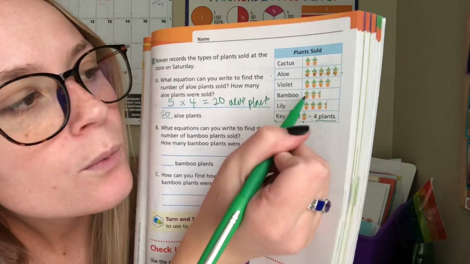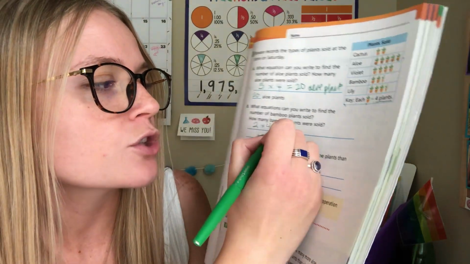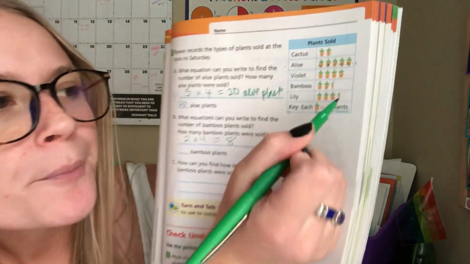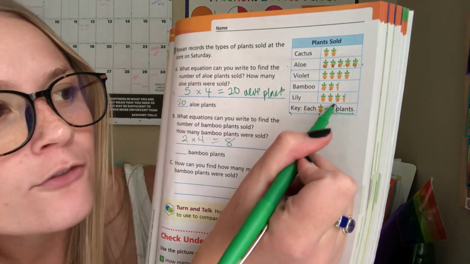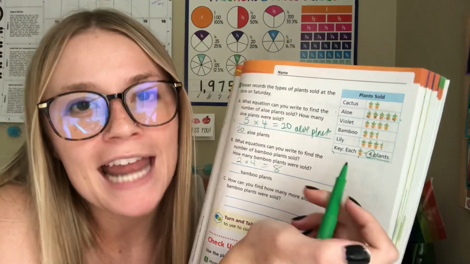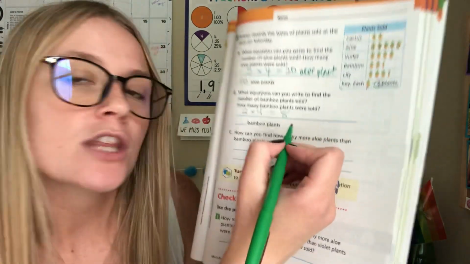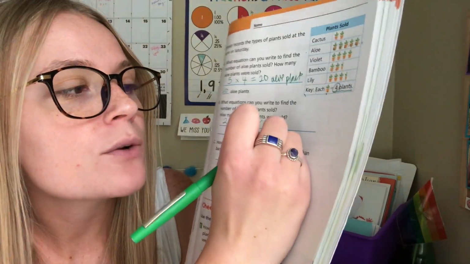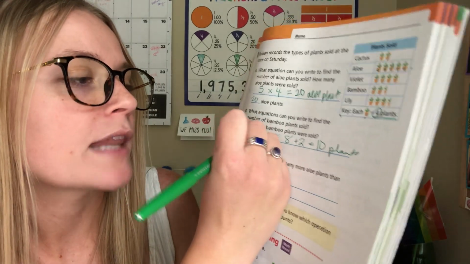Part B says, what equations can you write to find the number of bamboo plants sold? How many bamboo plants were sold? So if we follow the key, 1, 2 full symbols, so that would be 2 times 4 in each group, and that equals 8. So, what do you think this half symbol represents? Well, if a full symbol represents 4, then a half symbol would represent half as many plants. So what is half of 4? That would be 2 plants. So then I would just do 8 plus 2 equals my 10 plants. So there are 10 bamboo plants.